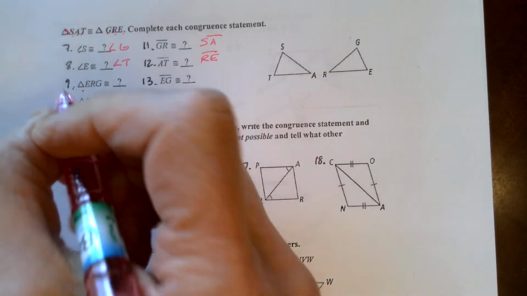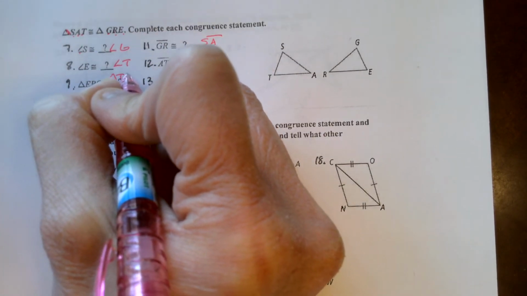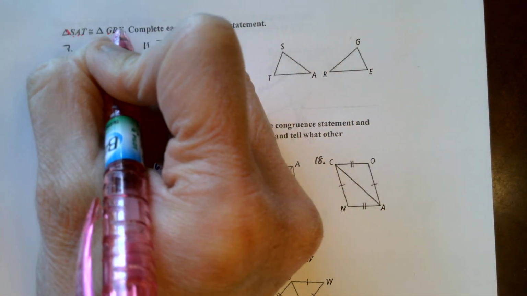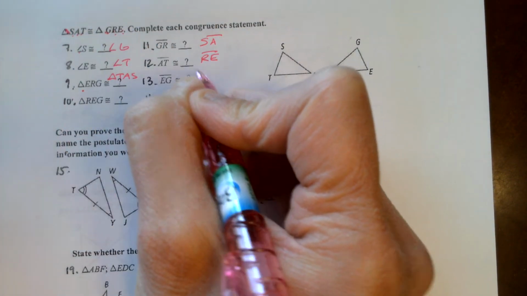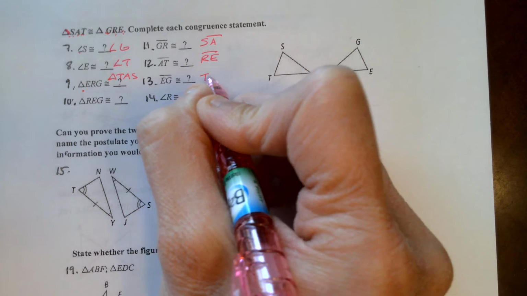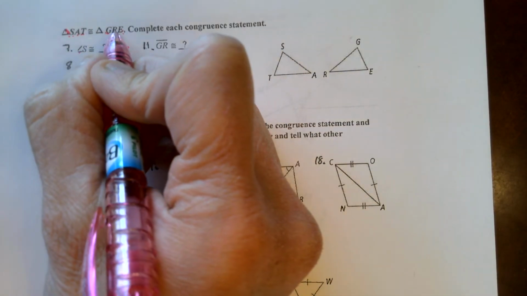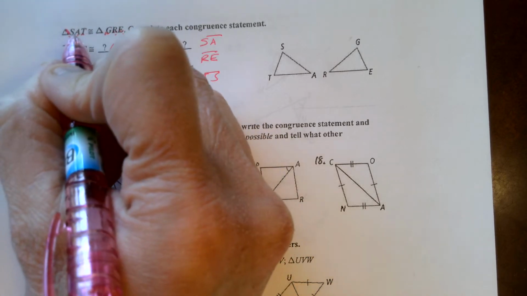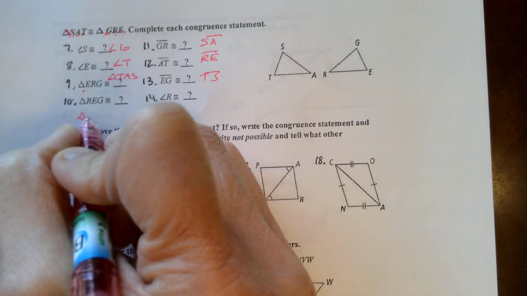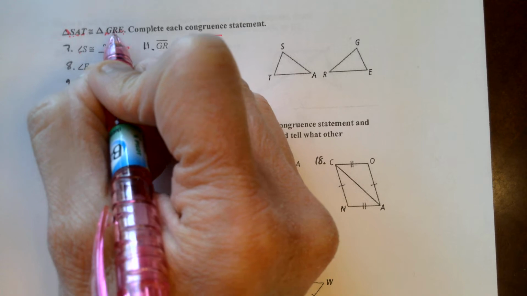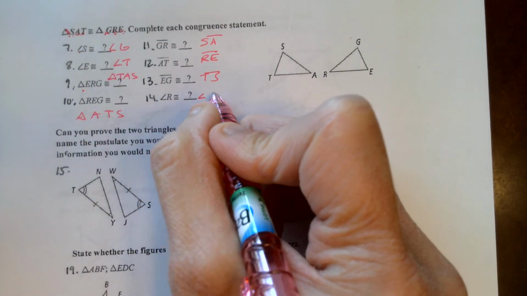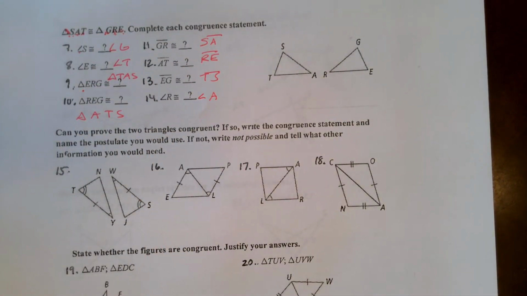T, A, S. E, G. T, S. Triangle R, E, G. R, E, G. Same order. A, T, S. And angle R is congruent to angle A. All right, so hopefully you got those down.